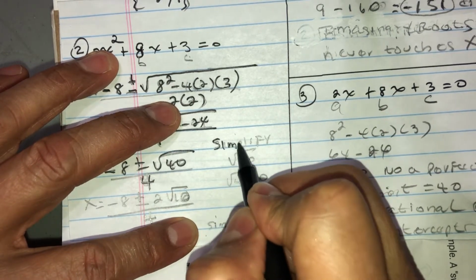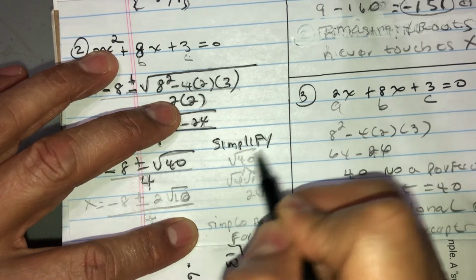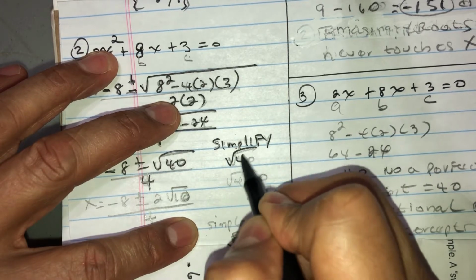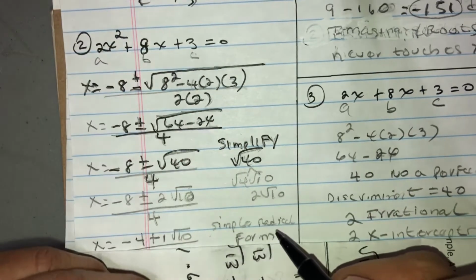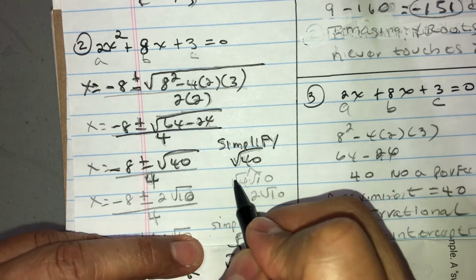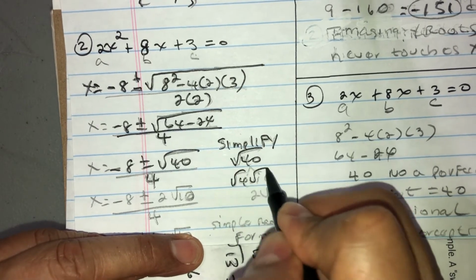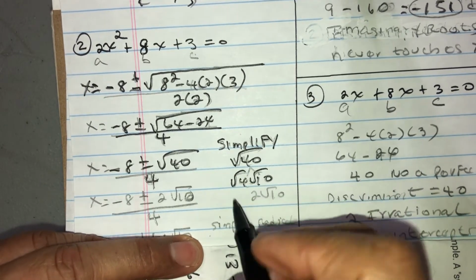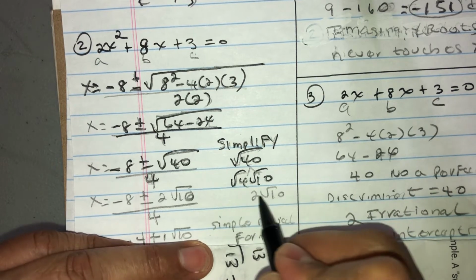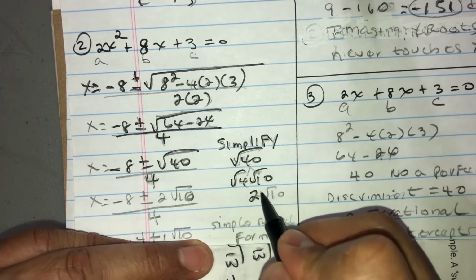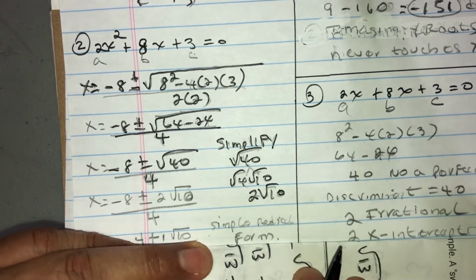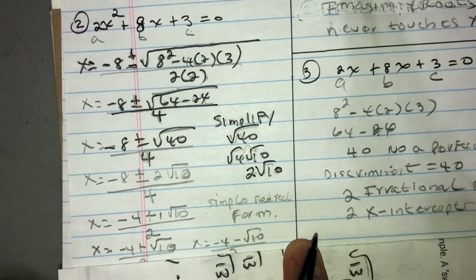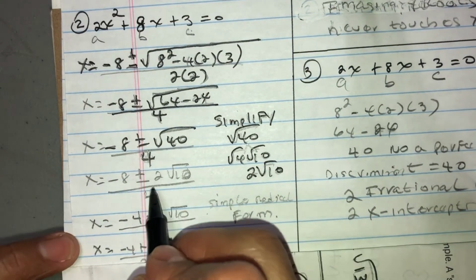If we simplify that, remember that for radical 40, the larger perfect square that divides 40 is 4. So it should be 4 times 10. Now, the square root of 4 is 2, not radical 2. So now I simplify the 40, and that becomes this part right here.